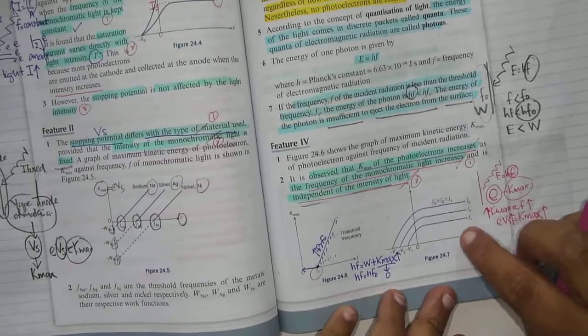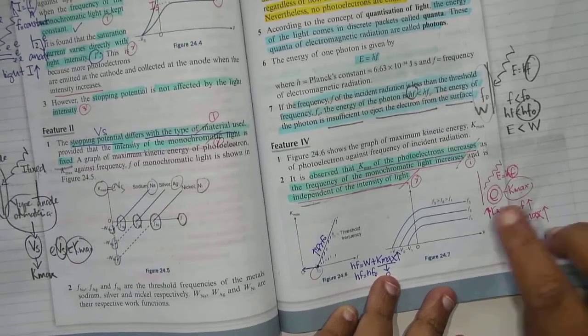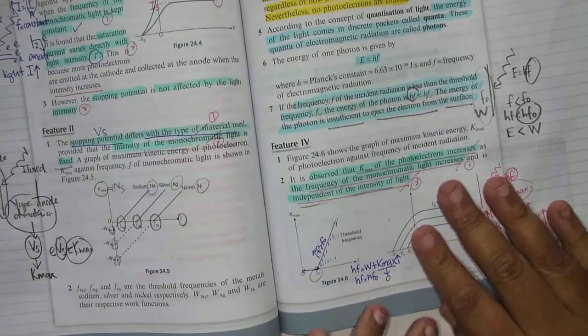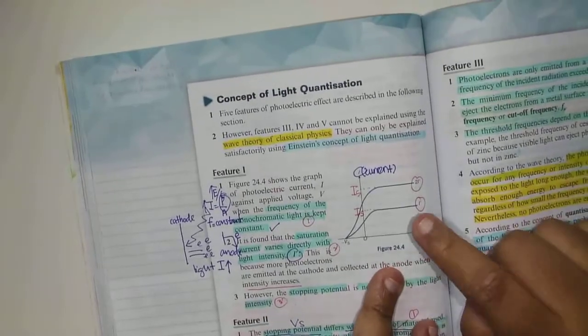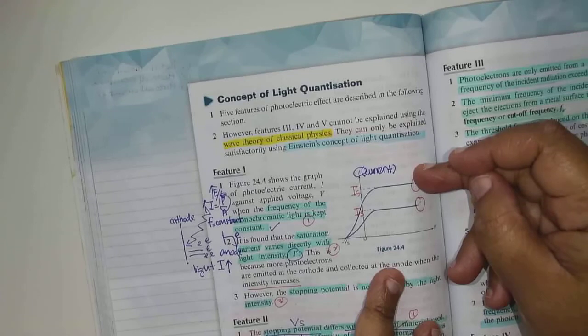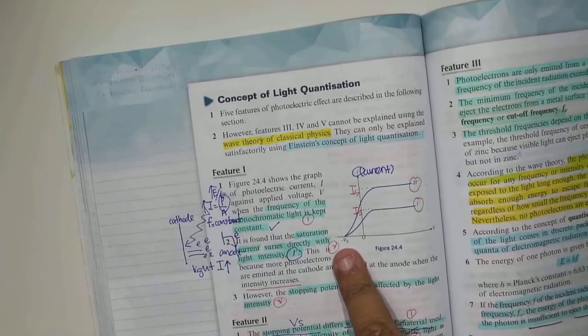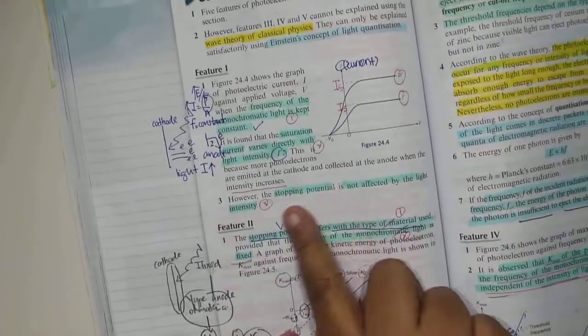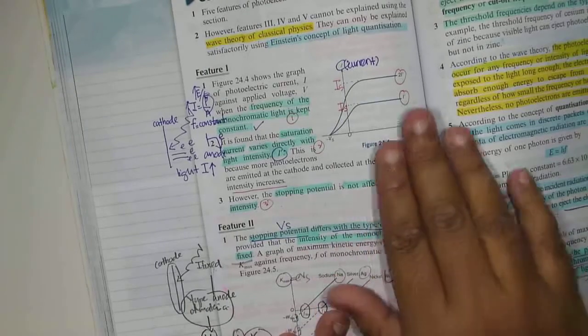Another graph, I should have explained this graph also. You remember this figure 24.4, we notice even though light intensity increases, it does not affect the stopping potential. So stopping potential is not affected by the light intensity.